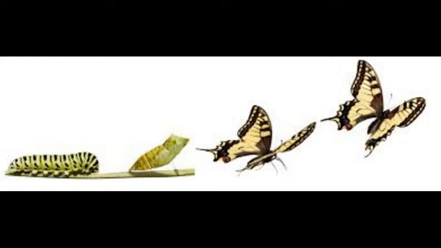If the Transformers reference isn't working for you, you can also think of the transformation of a caterpillar into a butterfly. So it starts off as one thing, and then a change occurs, and the result is something different. Okay, so that's what we're going to be talking about in this unit. How can we take geometric figures and change them so the result ultimately looks different?